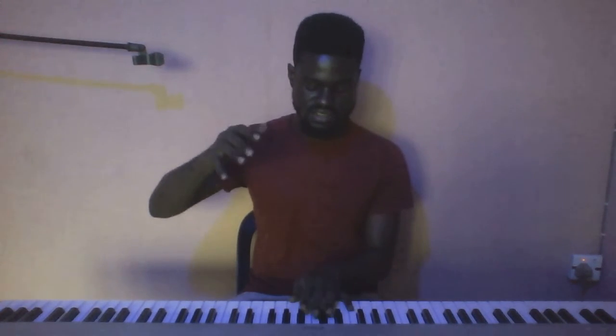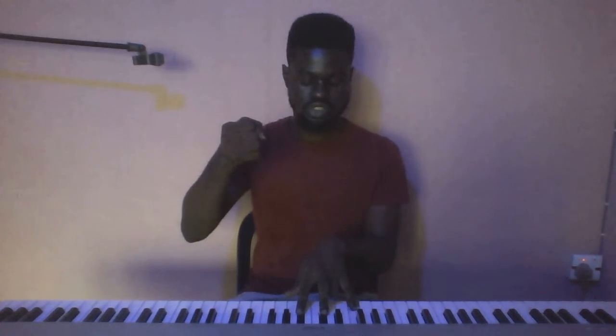Then 7, this is the major 7. The reason for this choice of hand sign is because most times your 7 falls in position of a diminished form, and the diminished chord sounds very unsettled, which is the reason behind this.